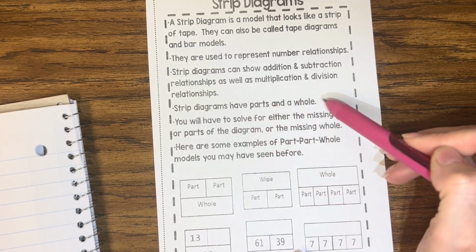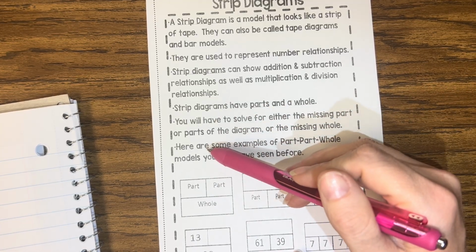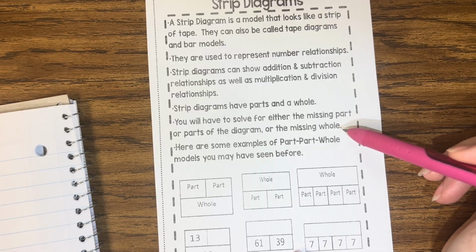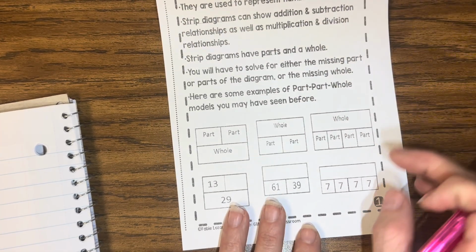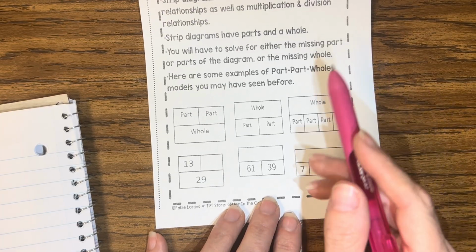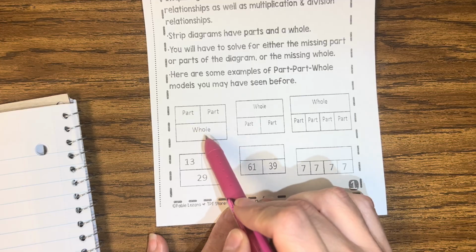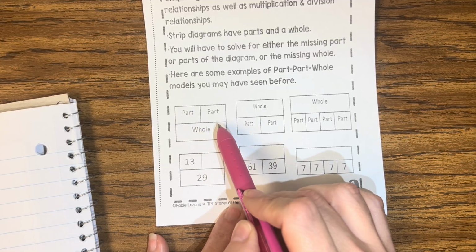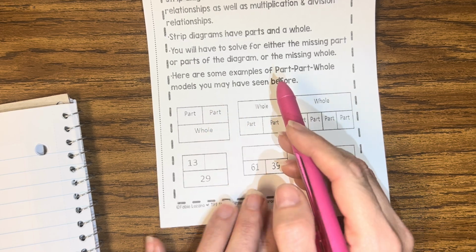Strip diagrams have parts and wholes. You will have to solve for either the missing part, or parts, of the diagram, or the missing whole. Here are some examples of what a part-whole model might look like. So here you have one part and another part, and then you have a whole. If you're missing the whole, you would have to add both of the parts together.